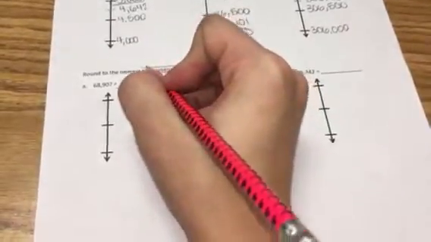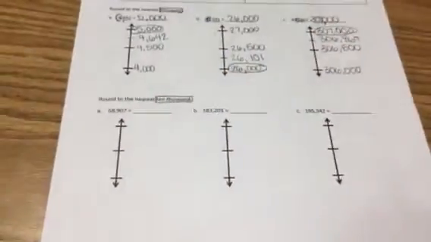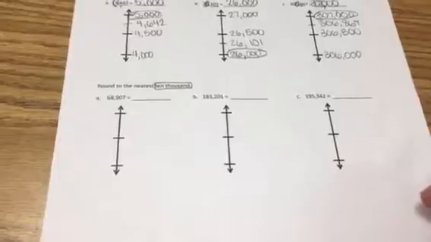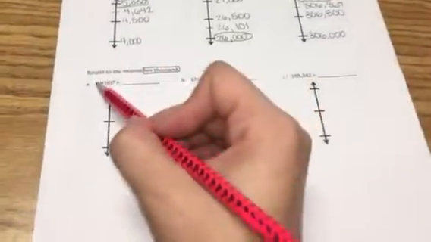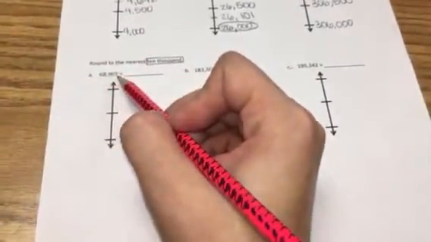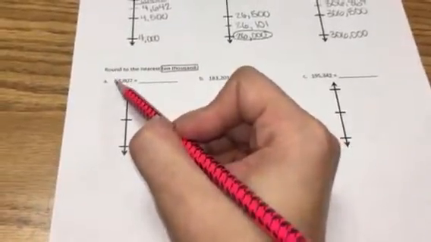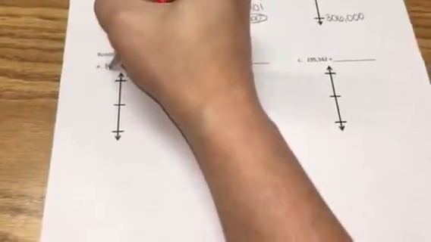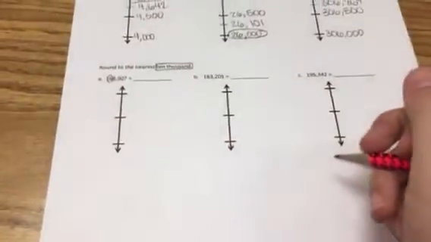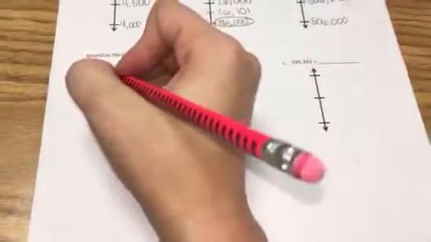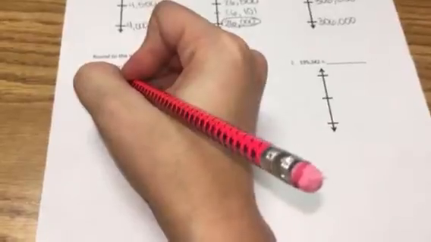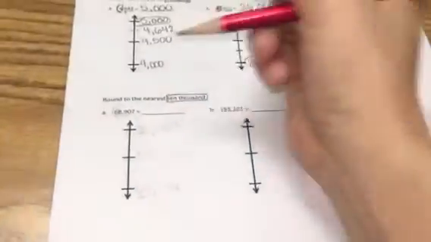Alright, now this part's new because now we're rounding to the 10,000s place. So I'm going to box that in. So I'm no longer going to circle the thousands place, I'm going to circle the 10,000s place. So in 68,907, we know we have ones, tens, hundreds, thousands, 10,000. So this 6 is my 10,000s place.